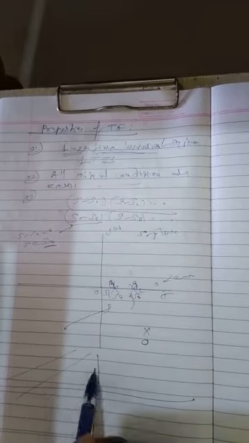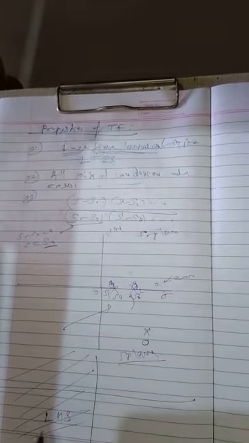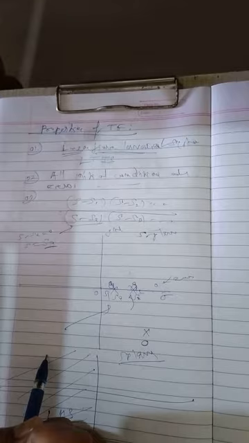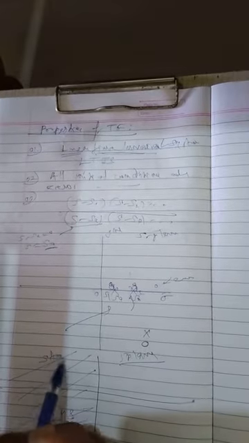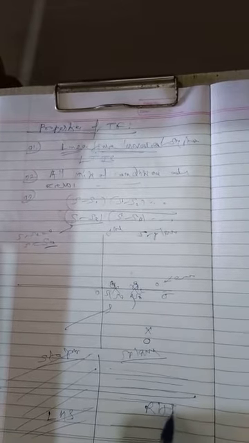There is a rule: if your roots lie in the left half of the s plane, the system is referred to as a stable system. If your roots are located in the right half of the s plane, your system is unstable.